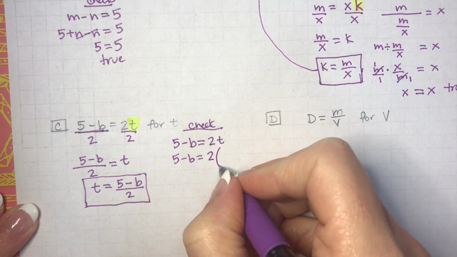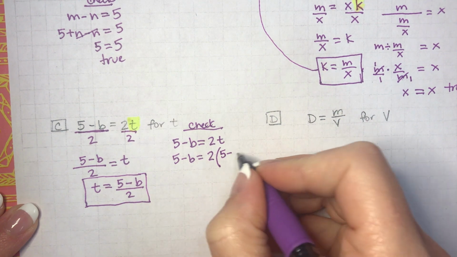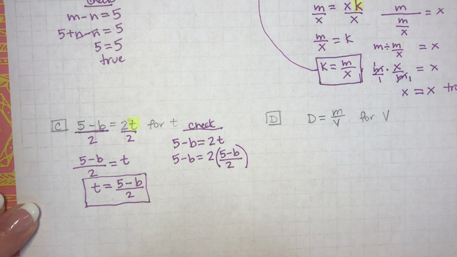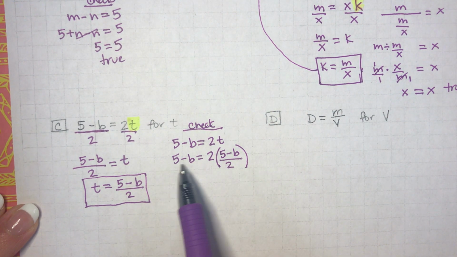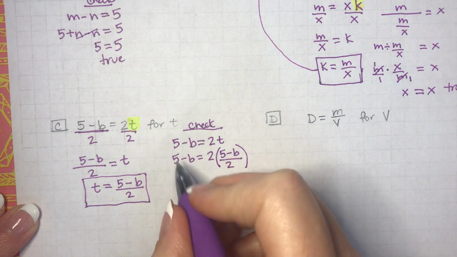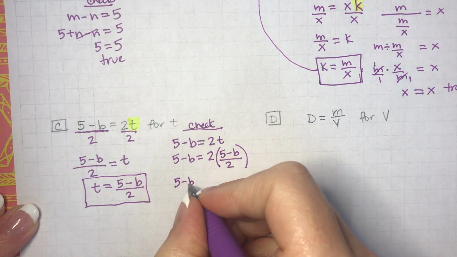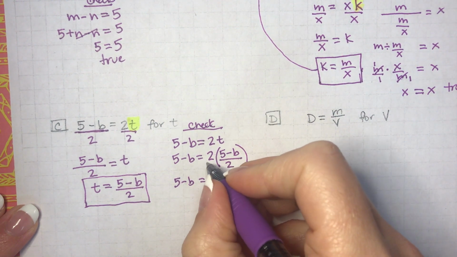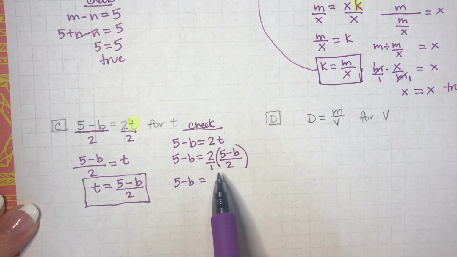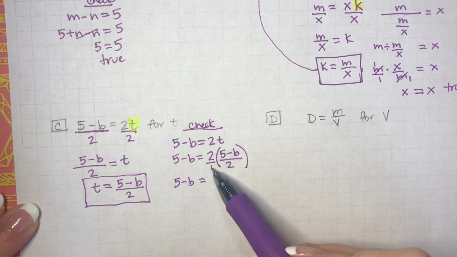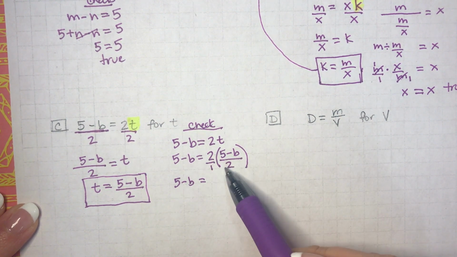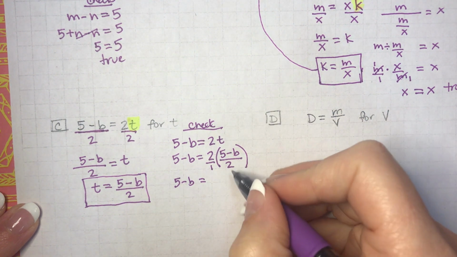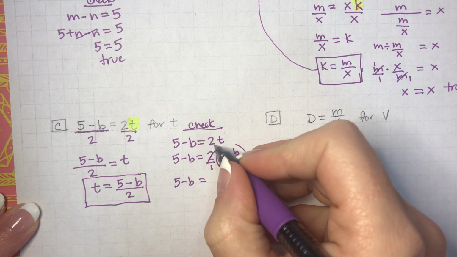So 2 times 5 minus b all over 2. Okay? We can't really do anything. We can't combine like terms, so we're just going to rewrite this, 5 minus b. But what we can do on this side is we can make this 2 into a fraction, and we can look to cross cancel. Well, here we can't cross cancel, but we can with these 2's. 2 goes into 2. They have a common factor of 2, right? 2 goes into 2 one time. 2 goes into 2 one time.